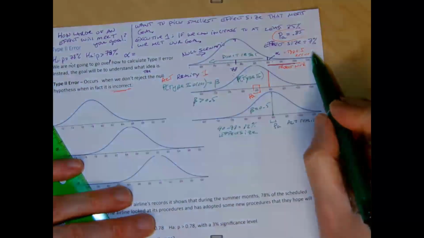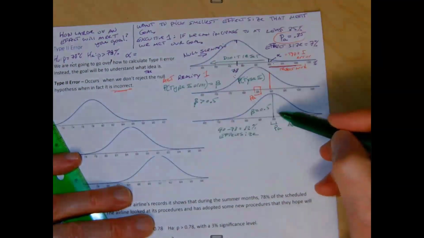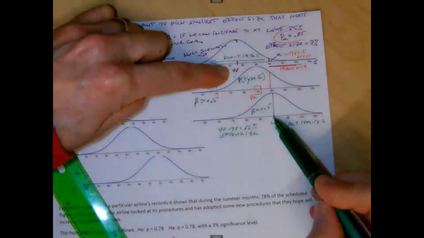As the effect size goes up, the probability of a type 2 error goes down. You can see that because we're getting further away, so there's less likelihood from this. We're getting further away from this, as the type 2 error does go down. But that seems kind of weird because the goal is not a type 1 or type 2 or anything. It's to figure out what's really going on, the reality.